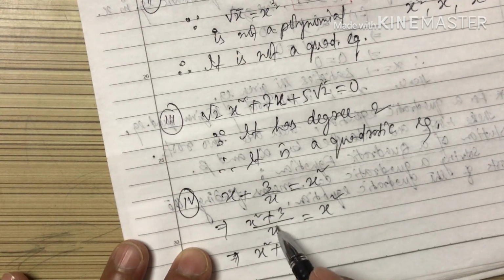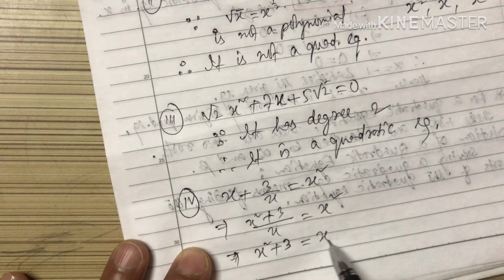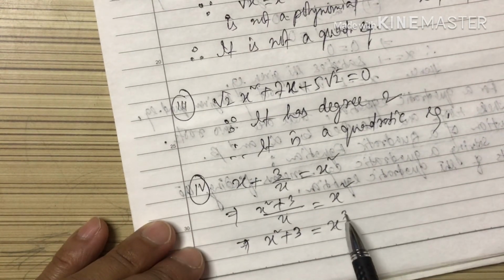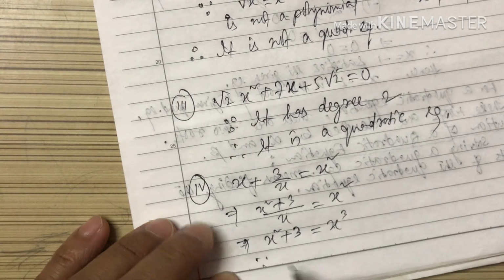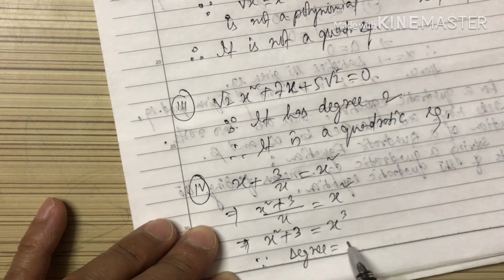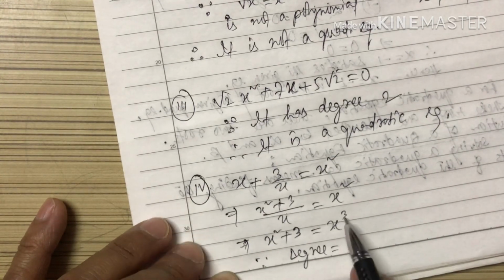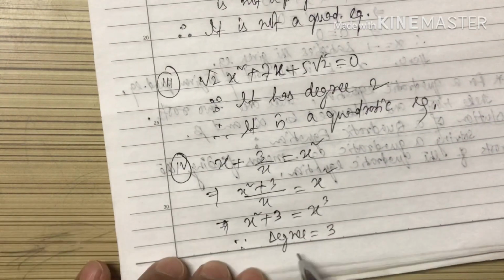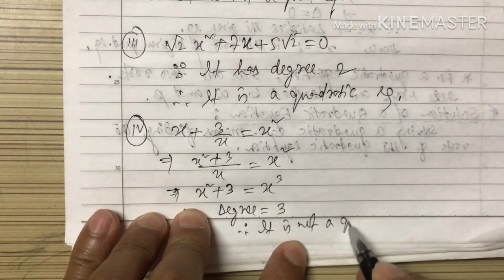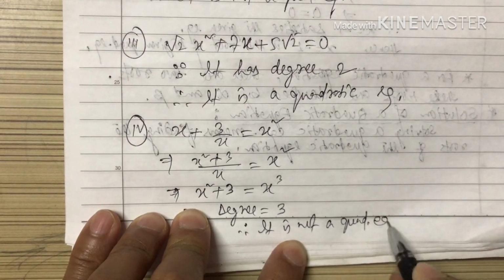So x into x square will give you x cube. We don't need to arrange here because we can see x cube, power 3. Since the highest power is 3, degree 3, therefore it is not a quadratic equation.